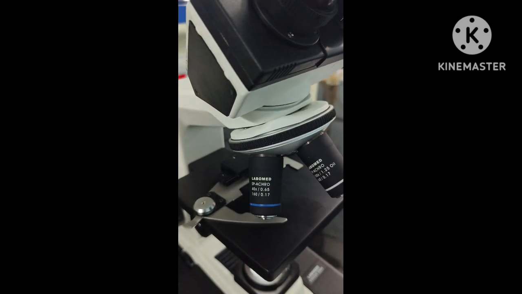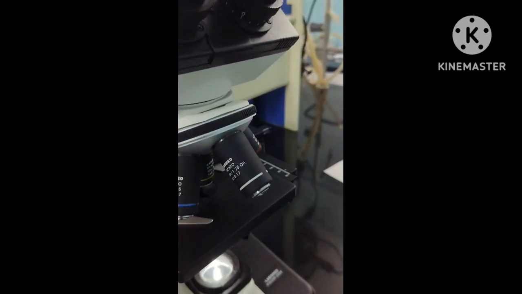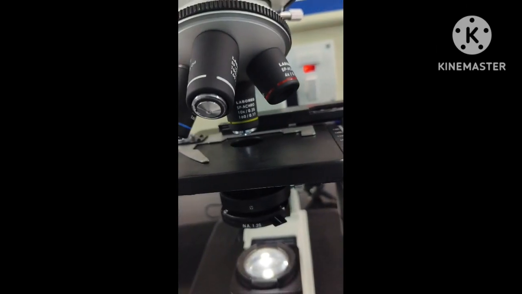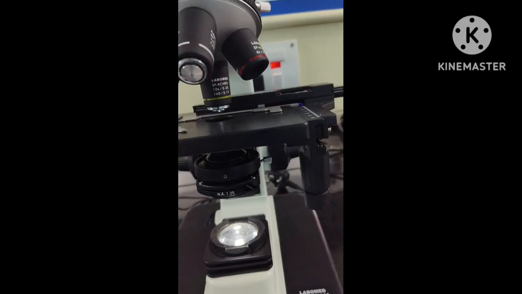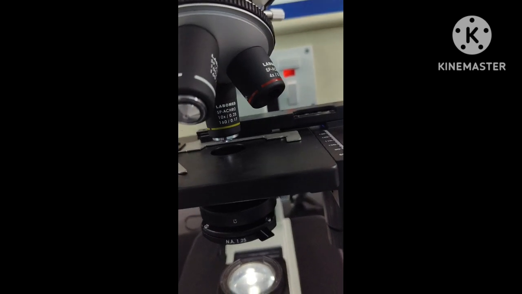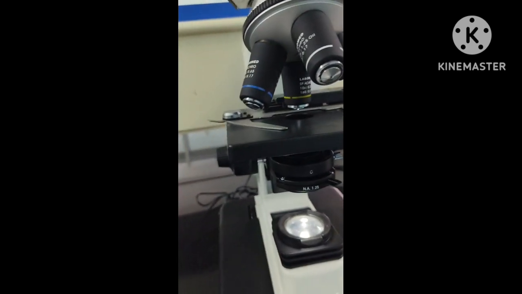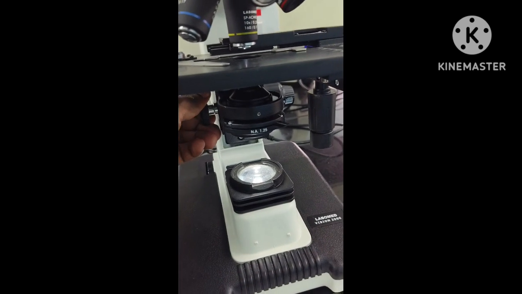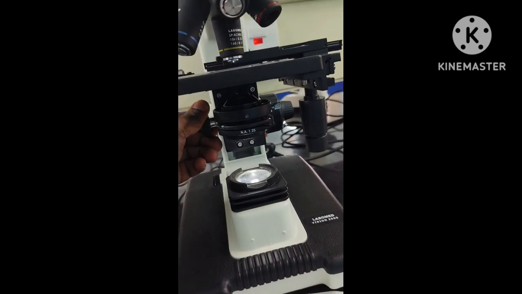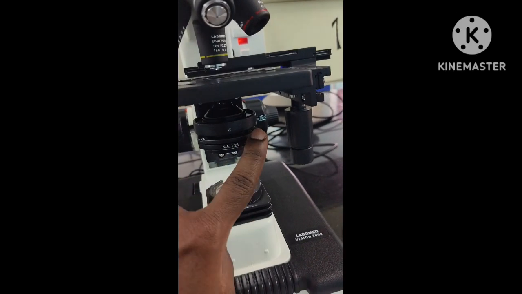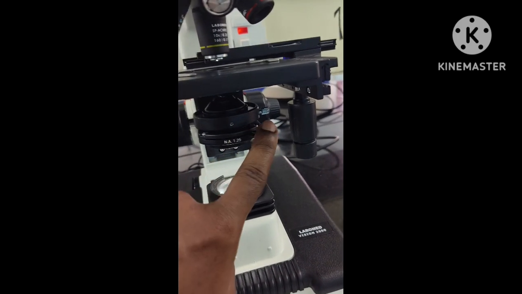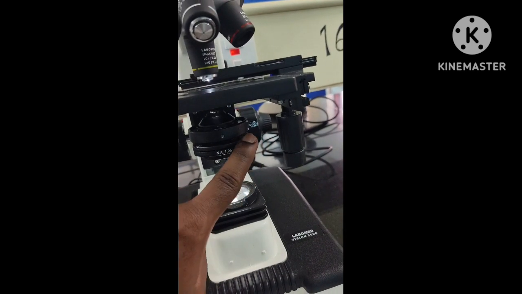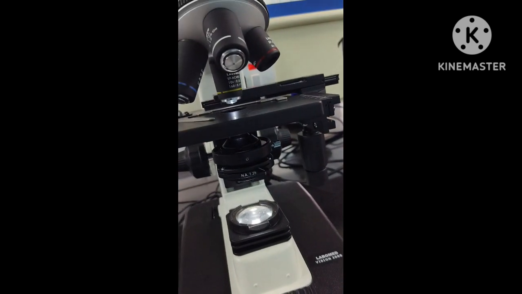And finally, about illumination. When you're viewing through the low power objective, as I have placed it now, what is the adjustment of light that is required? The low power requires very low light. So what is the adjustment of the condenser? It should be at the lowermost position. So now it is in the lowermost position. And what about the diaphragm? You need very low light, right? So you only slightly open it. See, this is fully open, this is fully closed, so slightly open. So this is how the light has to be adjusted.